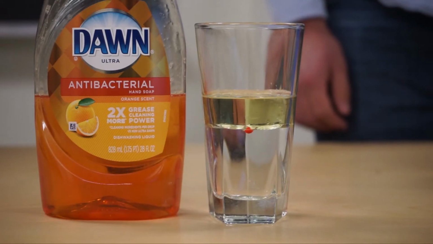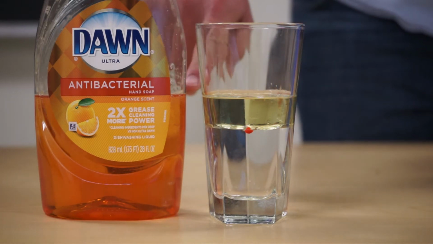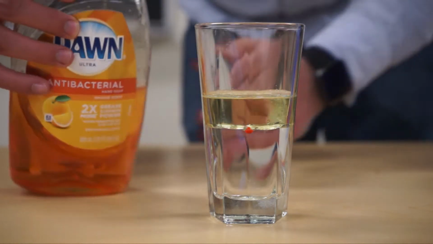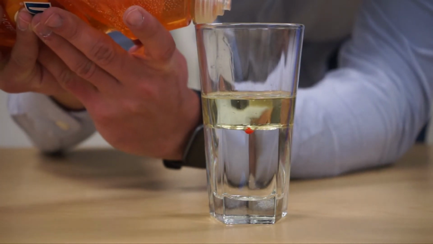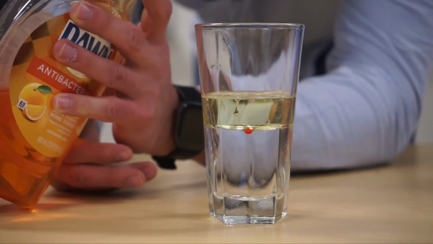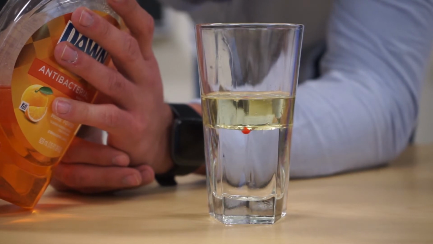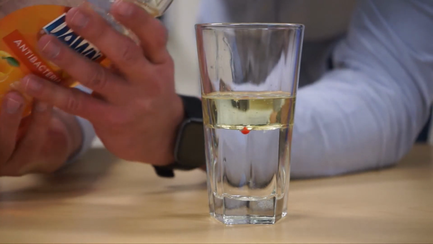Okay, now let's see what happens when we add soap to the half water, half oil cup. So what I'm going to do is I'm going to take this jug of soap right here, and I'm going to slowly add 1 drop of soap to it. We're going to wait for the soap to reach the interface. And maybe need a little bit more soap.